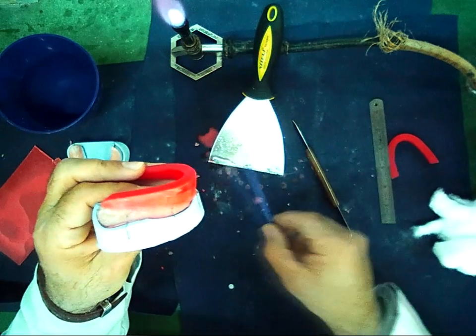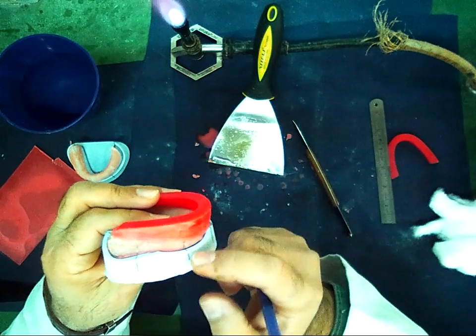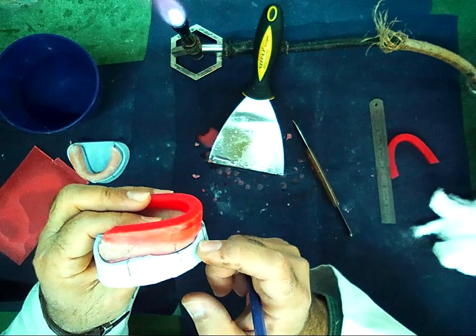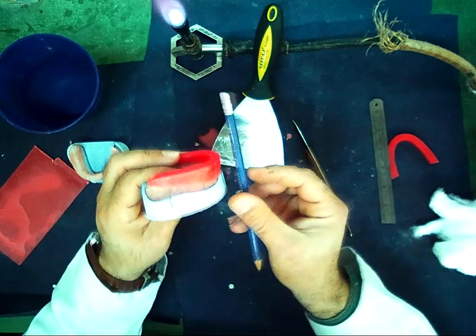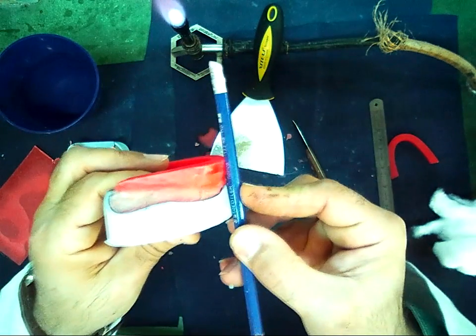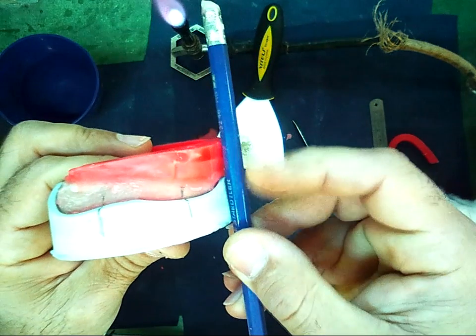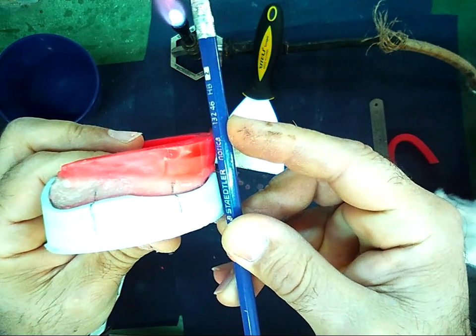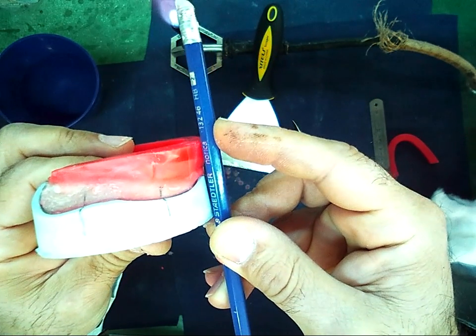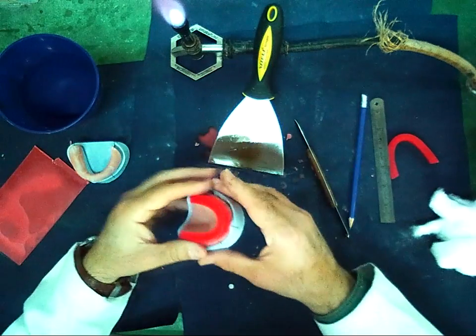If there is any space between the pen and the cast, then this inclination is more than 2 mm. As we see, there is a little space between the pen and this part and the cast. So I should remove a part of the inclination.